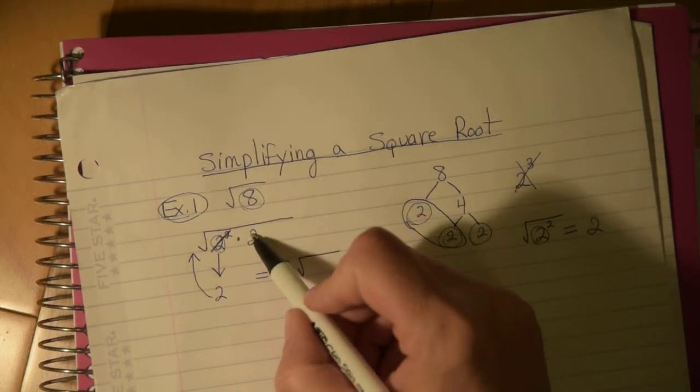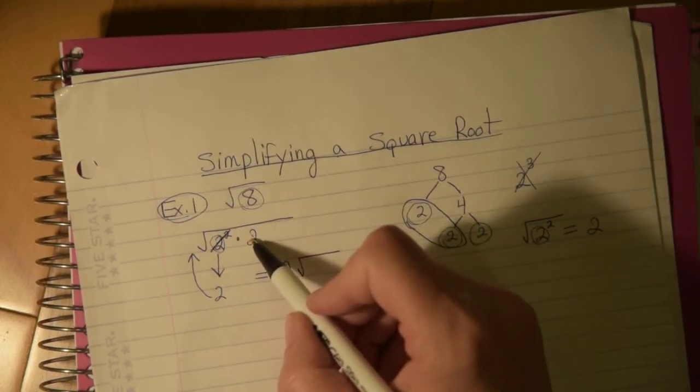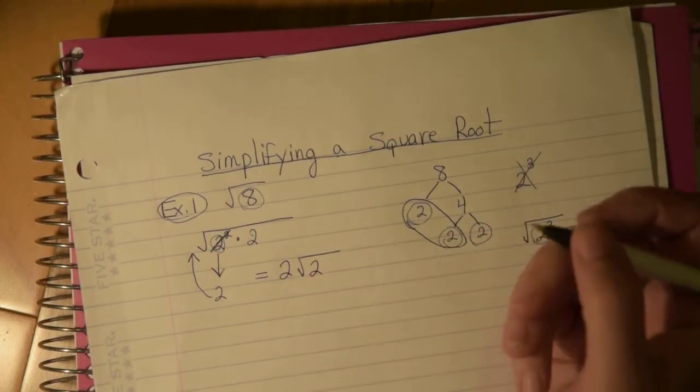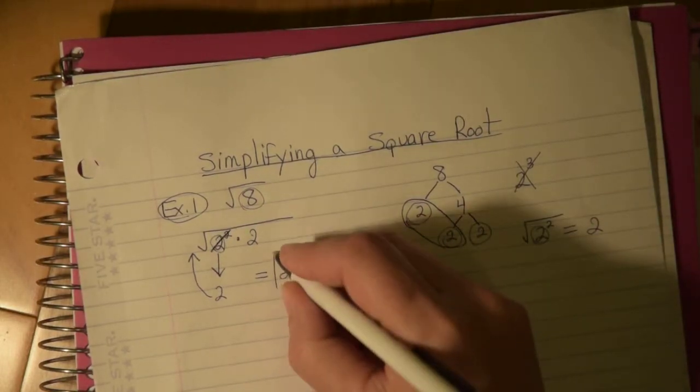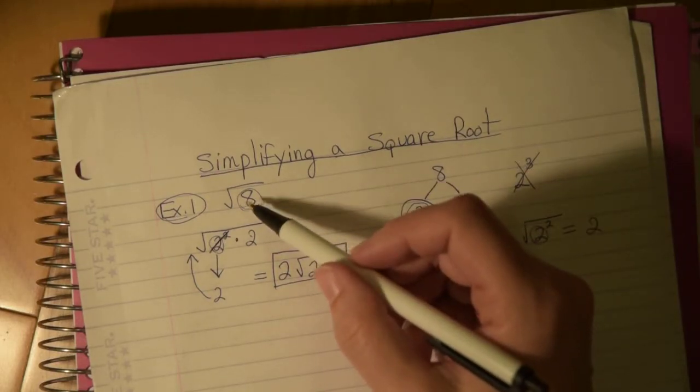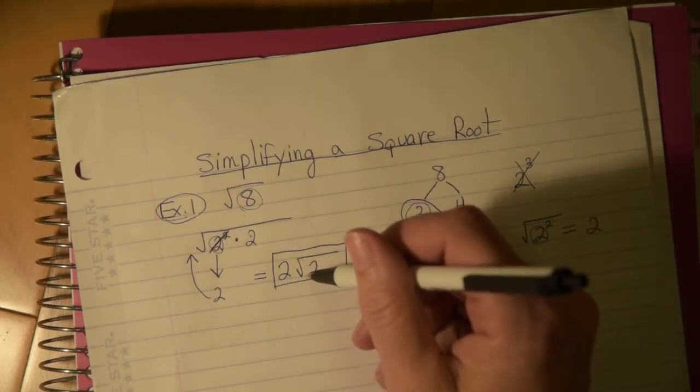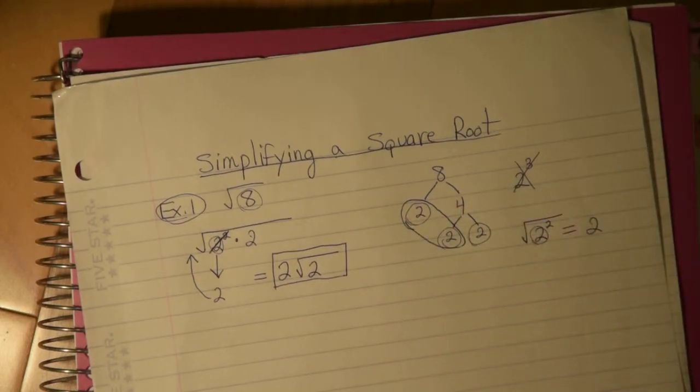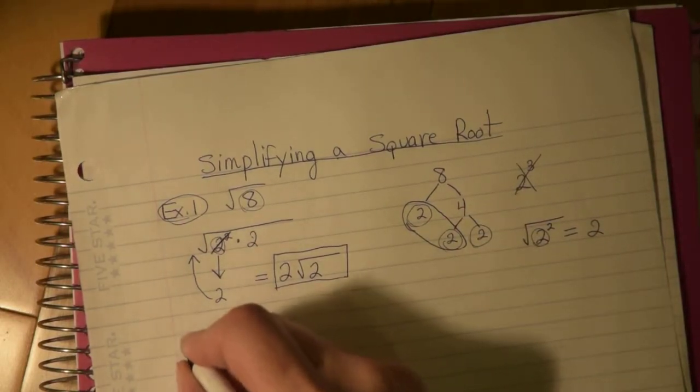This 2 is left over, nothing happens, he has to stay inside the house, and so he's left under the root. And the exact simplified answer would be 2 times the square root of 2. That one's pretty simple. Let's do a bigger one.